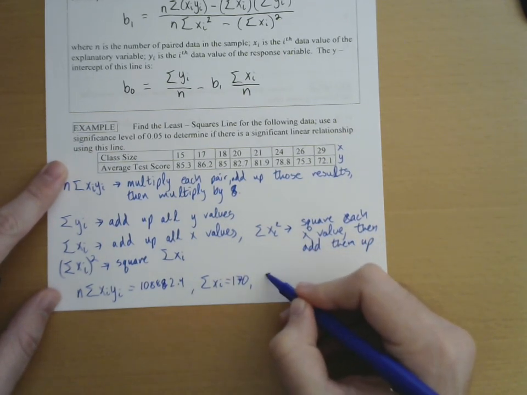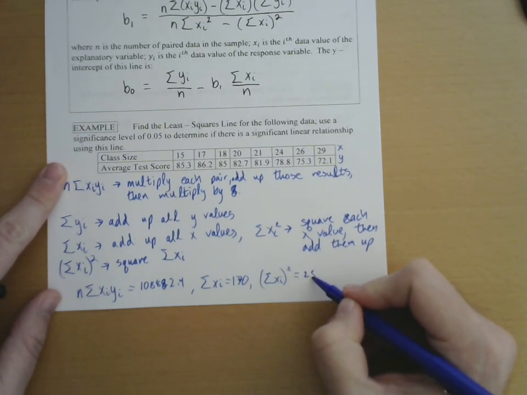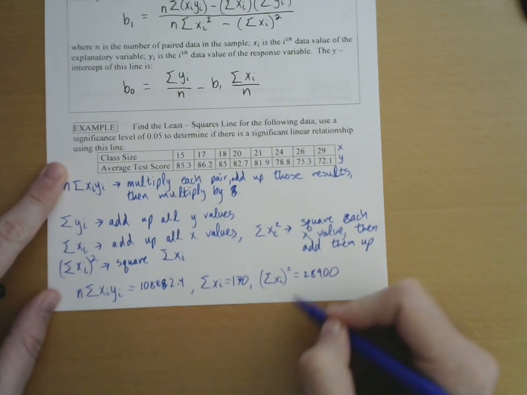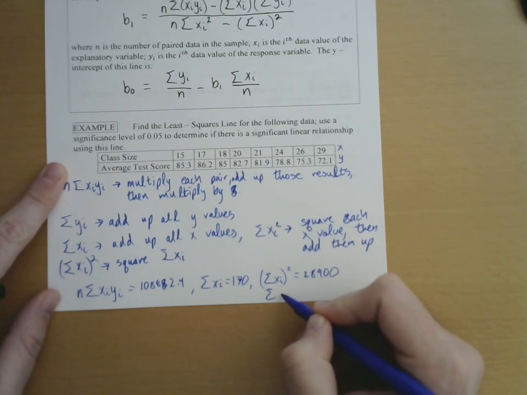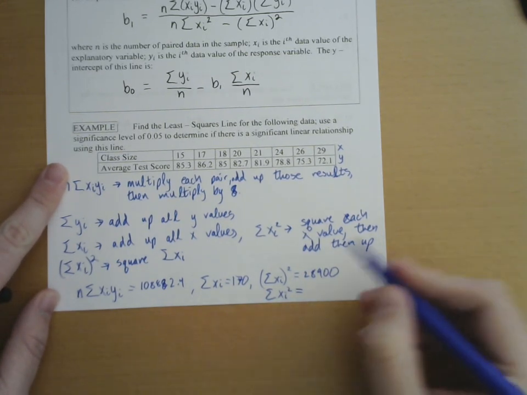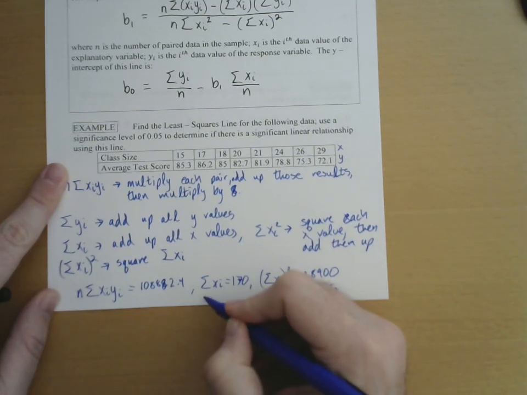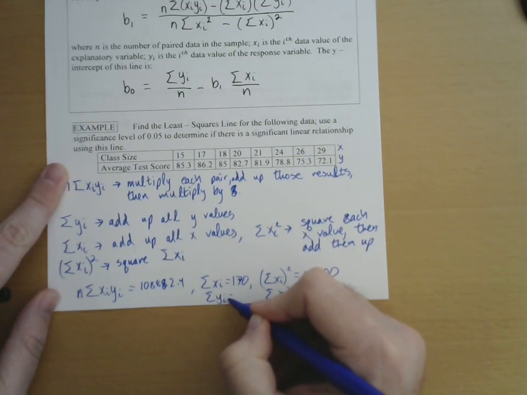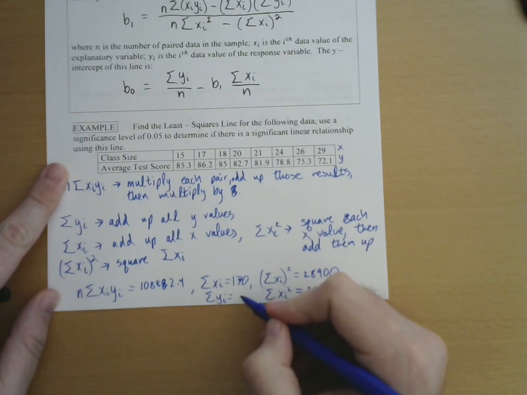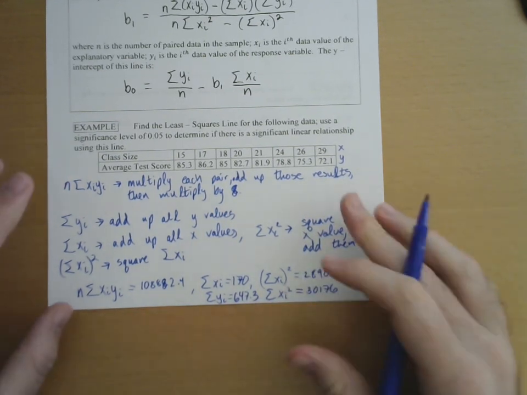So the square then is just 170 squared, which is 28,900. And the sum of the x sub i squareds should come out to be 30,176. And the sum of the y sub i's should come out to 647.3. So that's how you could do that.